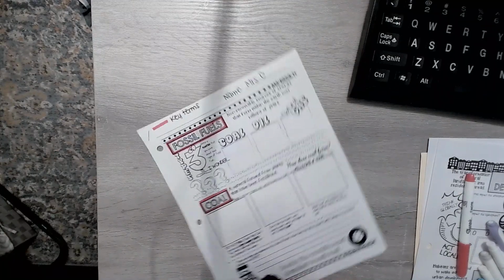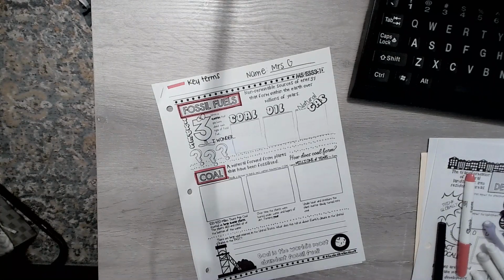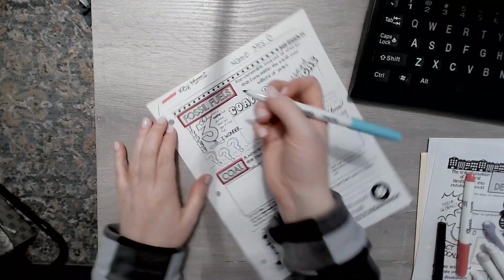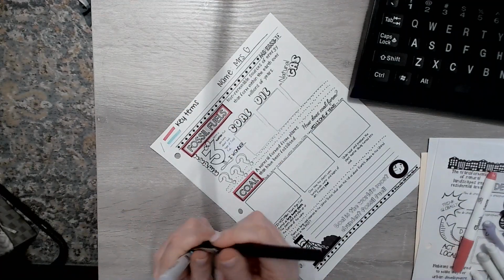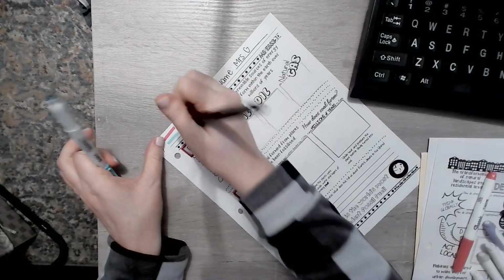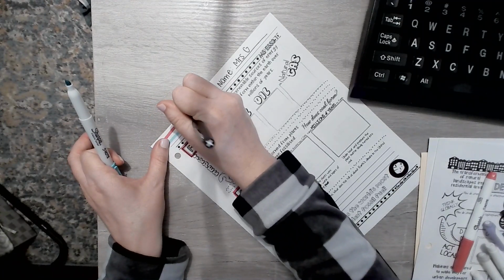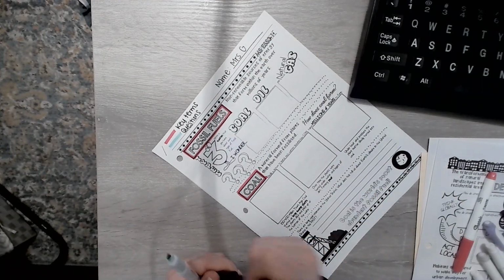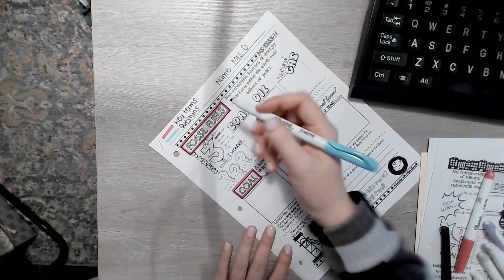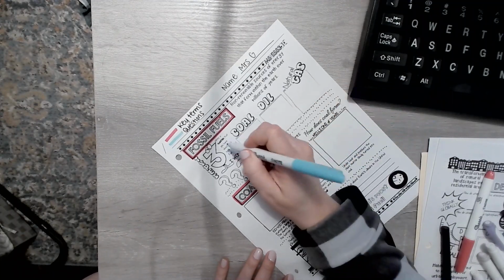Now the questions that need to be answered, I am going to highlight in blue, this bluish green color. And these are questions. First things first, write a question that you have about each type of fossil fuel.